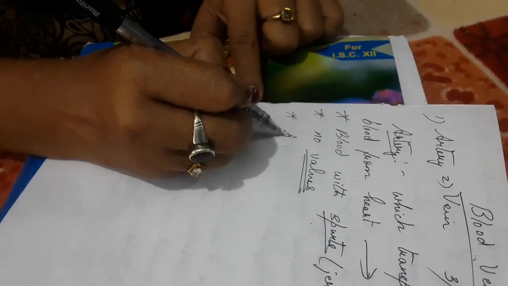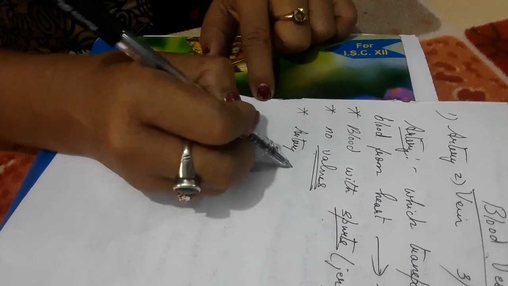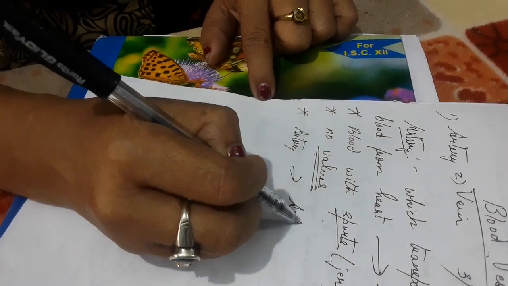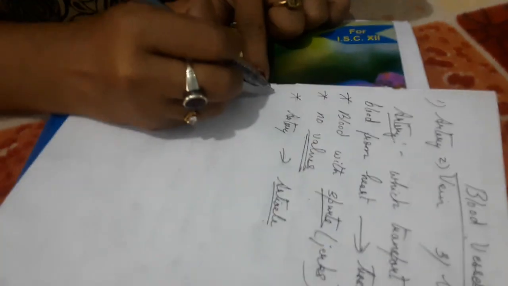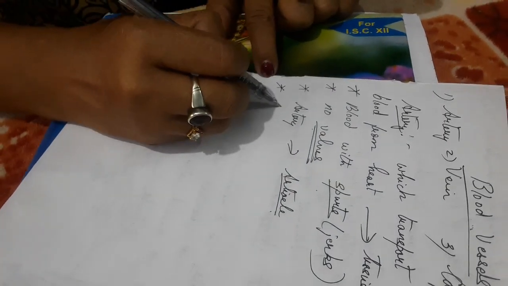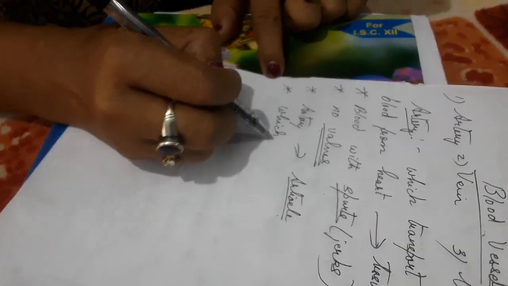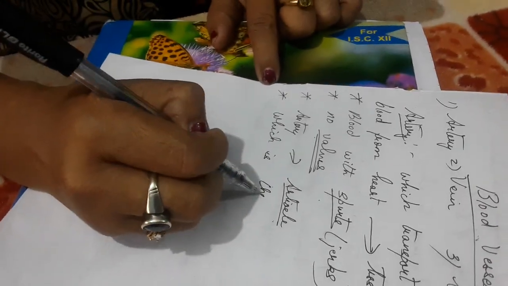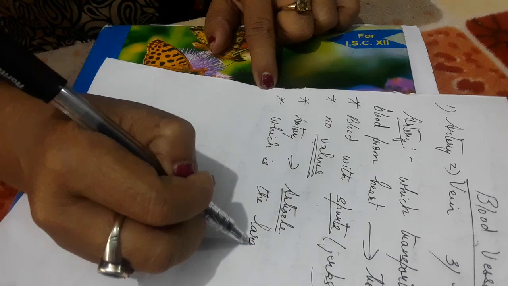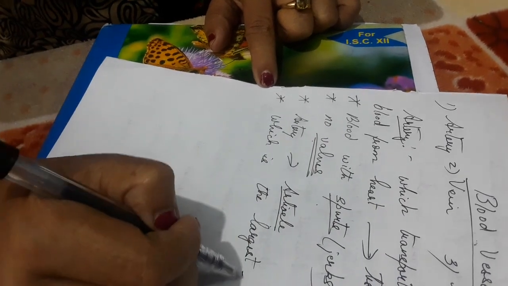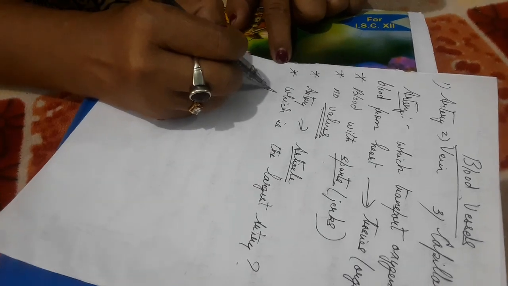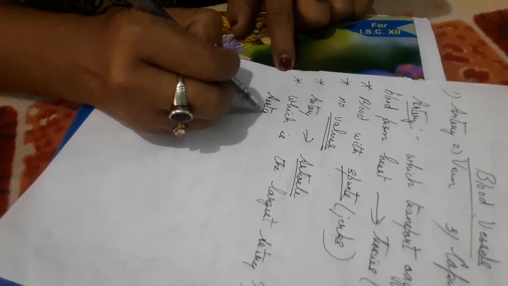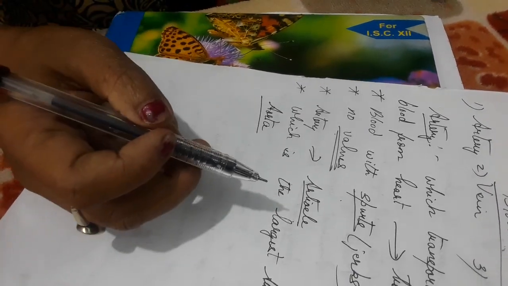Arteries branch into arterioles. Now, which is the largest artery? The largest artery is the aorta, which branches into further arteries and arterioles.